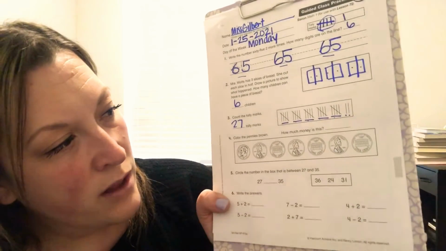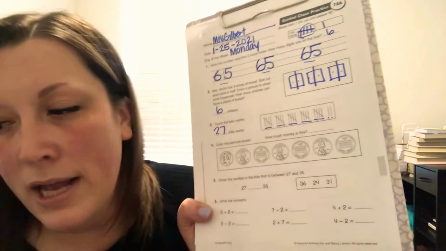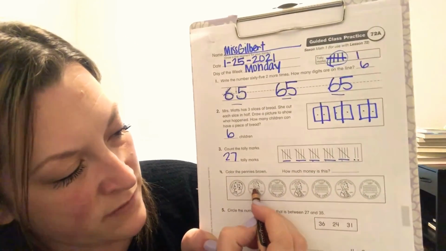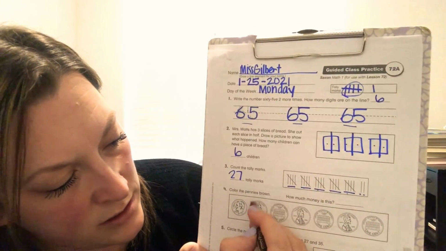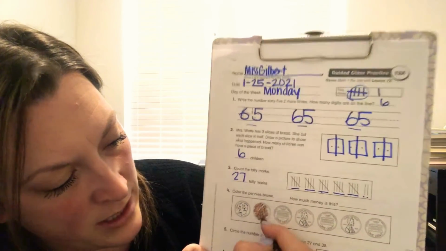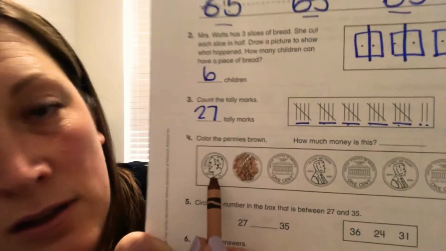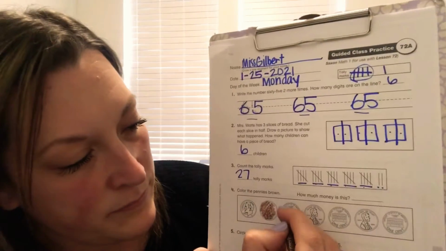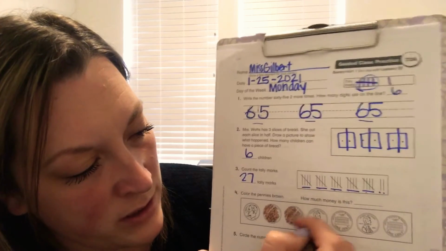Okay, number 4, color the pennies brown. Remember that pennies are the ones that we can see Abraham Lincoln's suit, or not full, but down to his chest. So this one is a penny. This one is not. See, we can't see any of his clothes or his tie. The Lincoln Memorial is a penny.